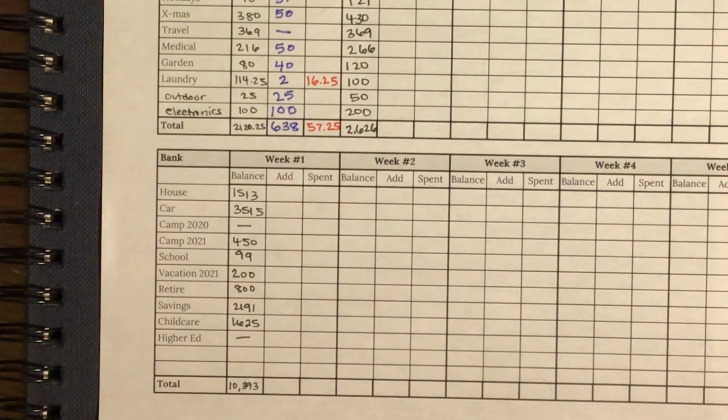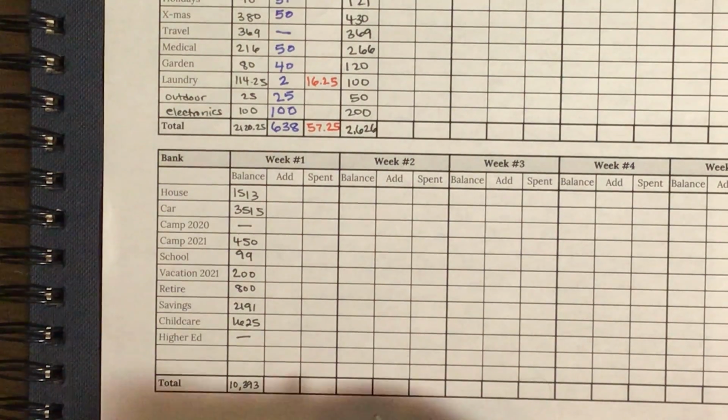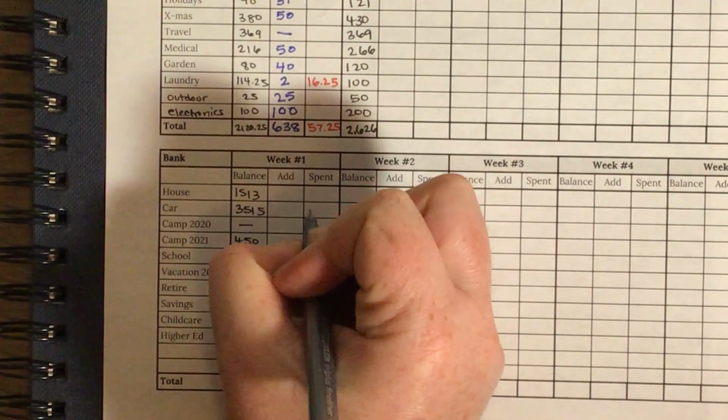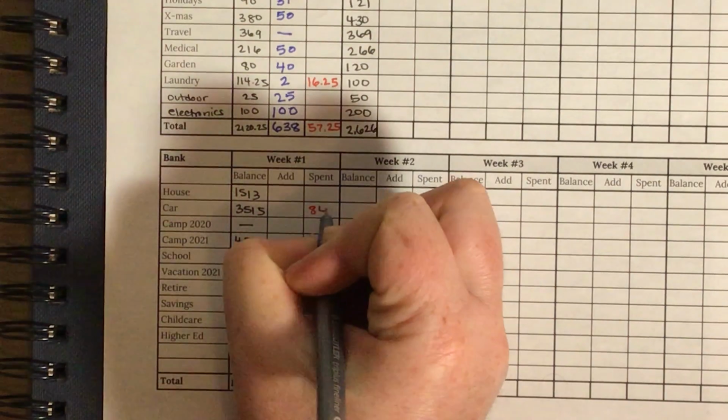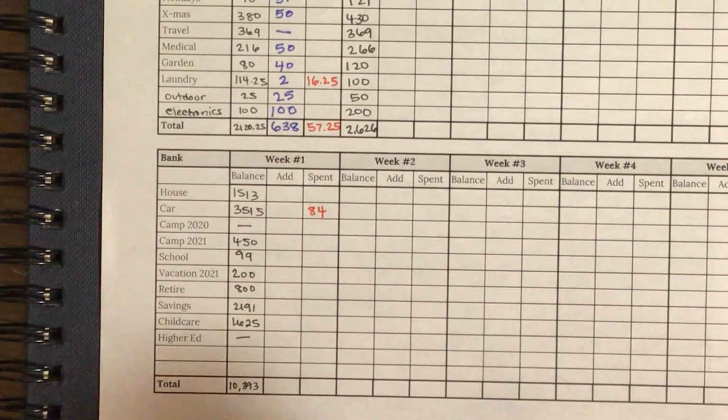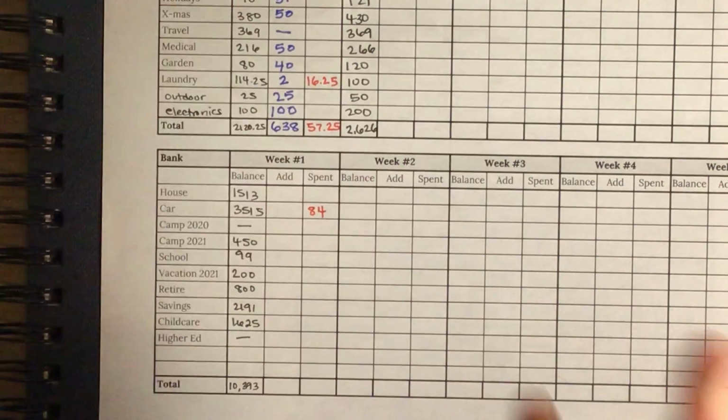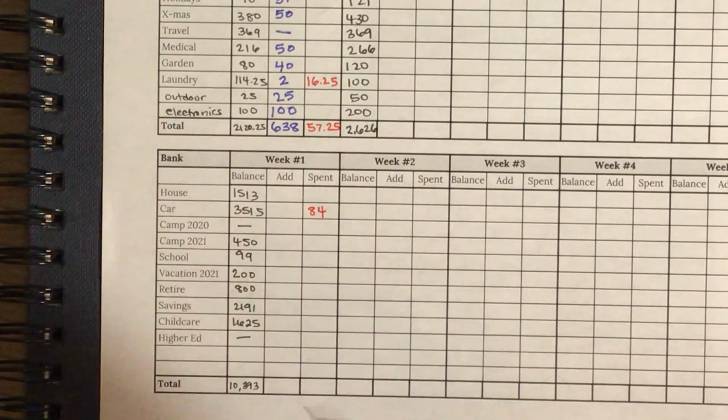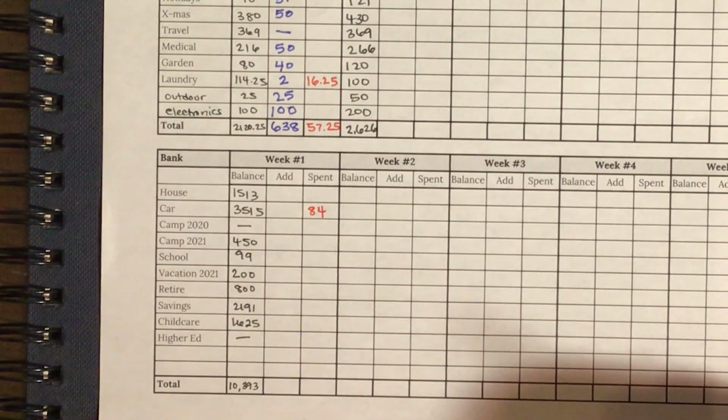Okay. And then we're going to go down to our bank cash savings, and we didn't add anything this week. So the only thing I think we did was $84 in our car, and that was for a registration for one of our vehicles and just a little bit of maintenance.